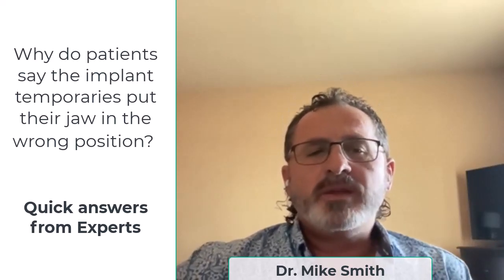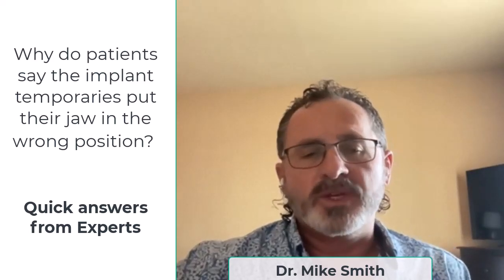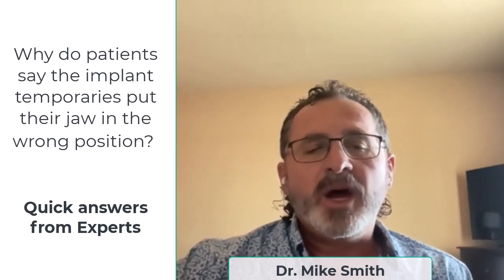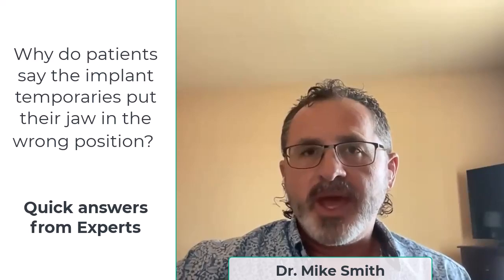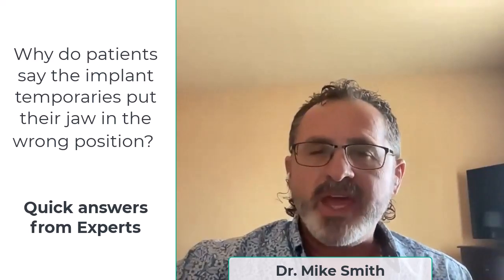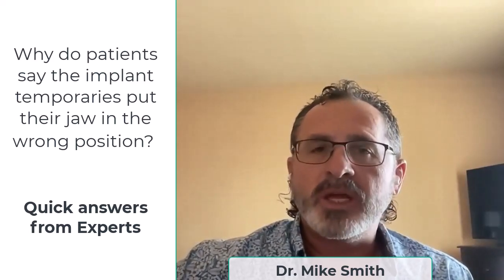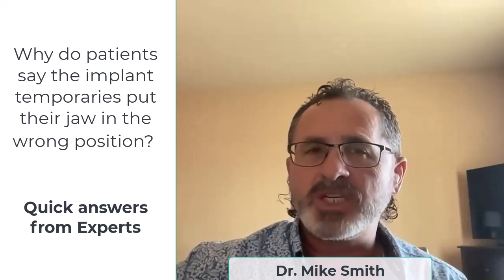The question is, why do patients say that their implant temporaries are putting their jaw in the wrong position, and how does QuickSplint help the patient transition to a new occlusion? Well, as you have inflammation, the bite changes. As they have a foreign material in their mouth, they can hit it weird. They can hit it and they can make parafunction on it.